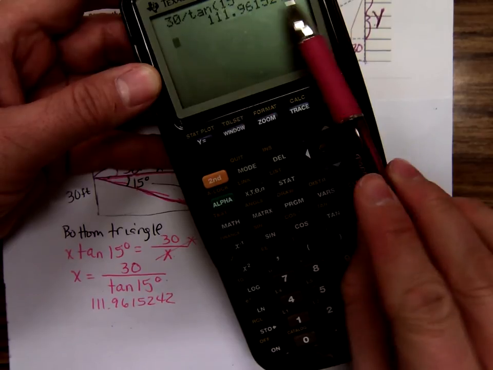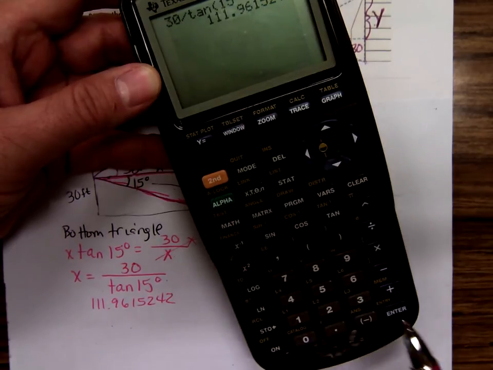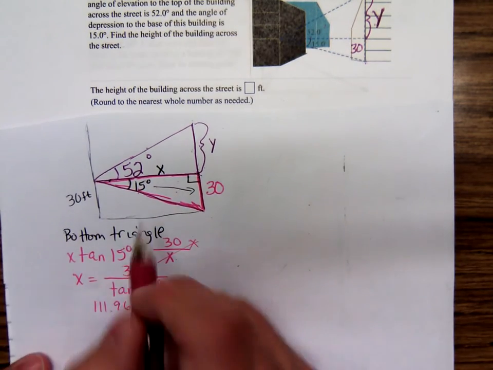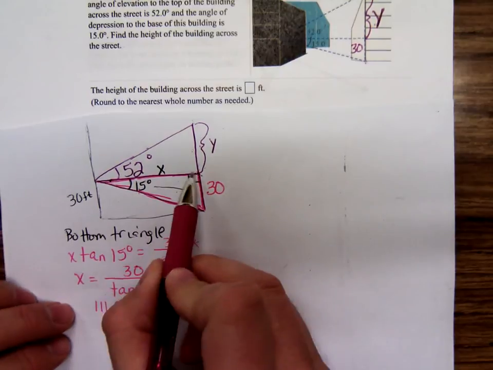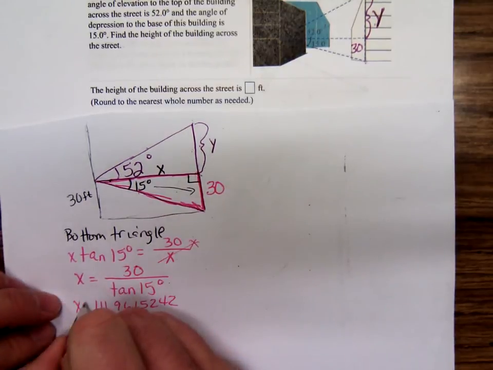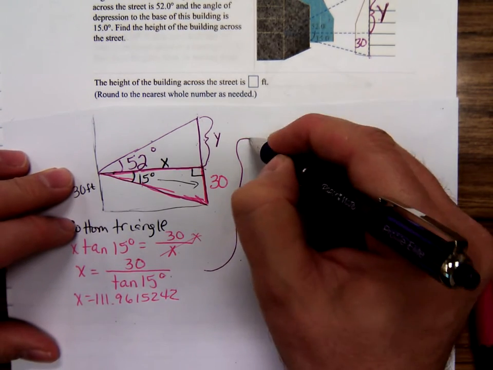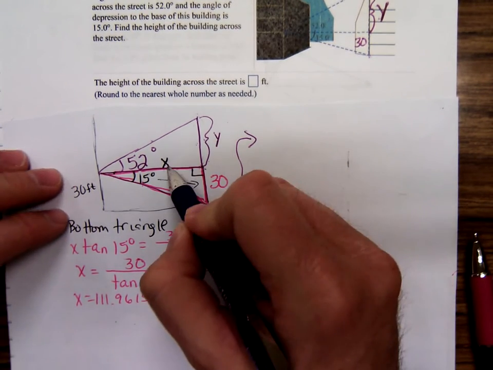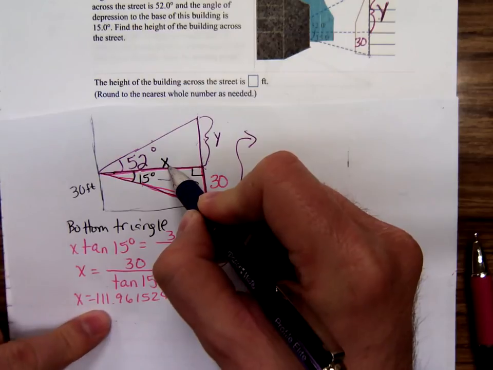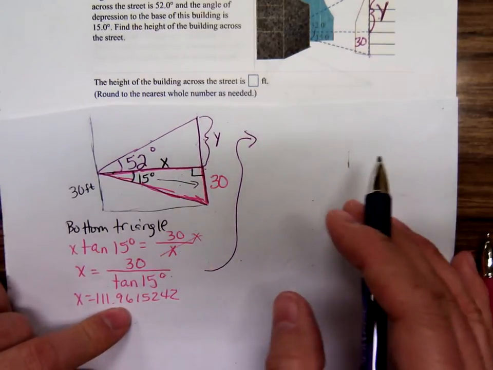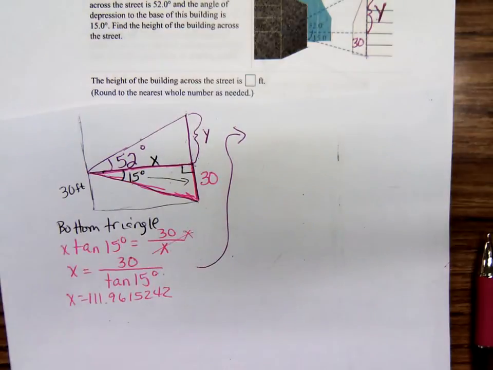When I need it, I'll just use that second answer key on the next stuff as I write. So we've now figured out this horizontal distance here. In terms of the top triangle, I'm now going to try to find y. I know x is 111.96 and so on.